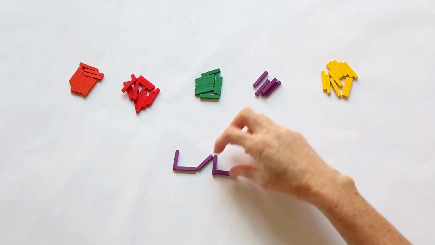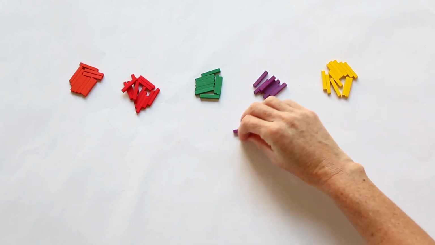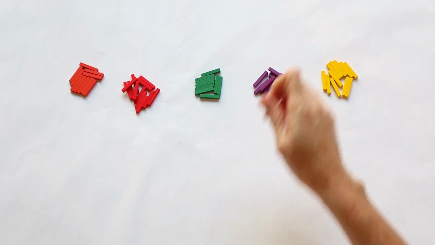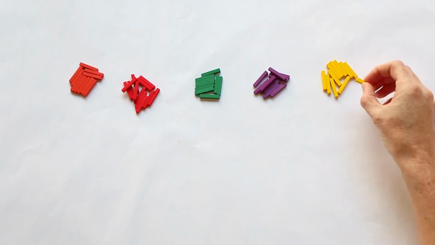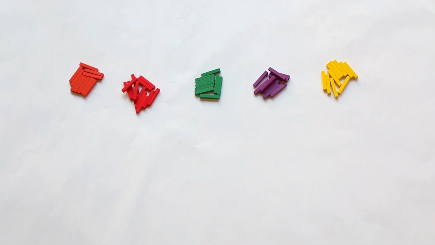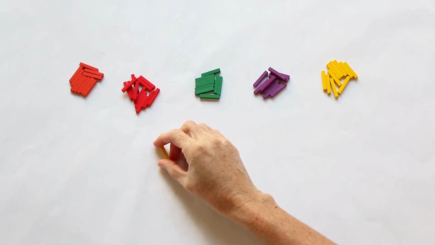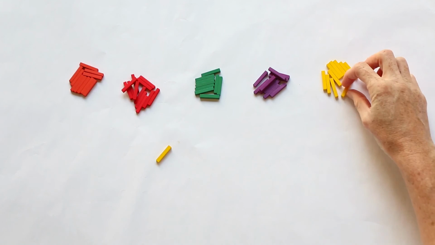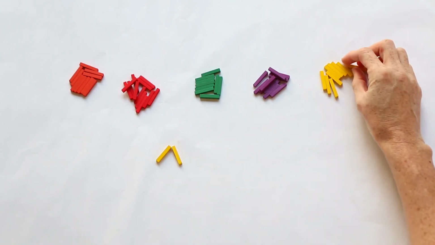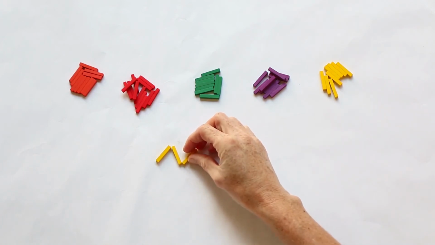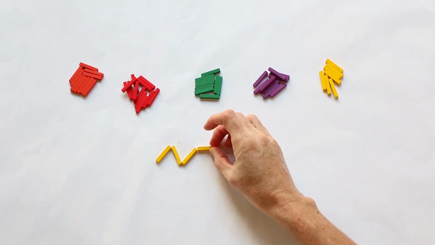Let's pack our purple sticks away and let's see what we can do. Why don't we use yellow? Let's identify a rule. What about diagonal, diagonal, diagonal, horizontal? Let's go. Diagonal, diagonal, diagonal, and horizontal.